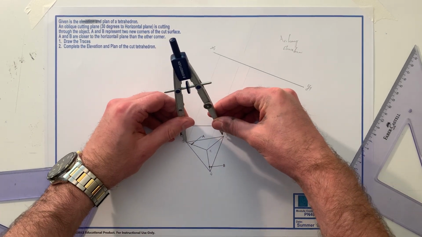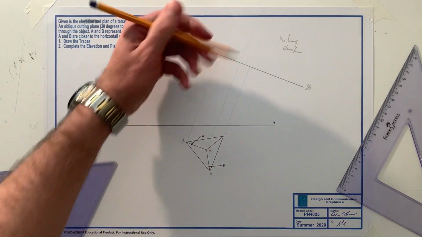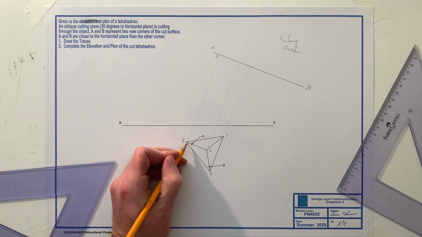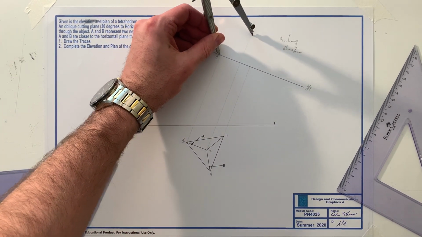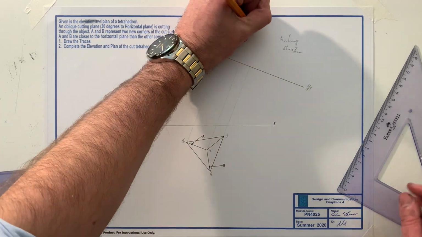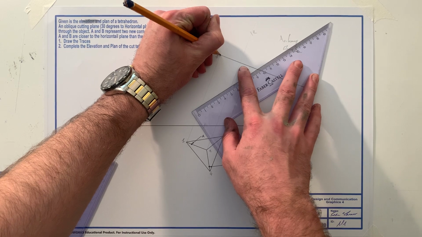So I'm just going to take one of those distances from 1 to 3 here. Then I'm going to go up here where I have 1, and I want to find 1 to 2, which I know is going to be a true length above here, so I can take that distance, knock it off, and now I have my apex and the height of my apex above the horizontal plane.